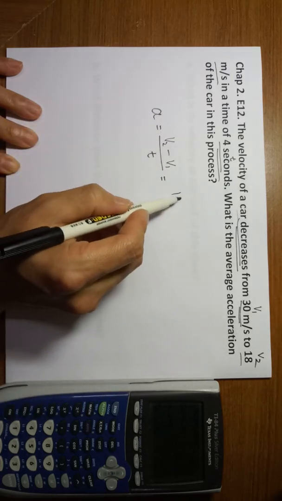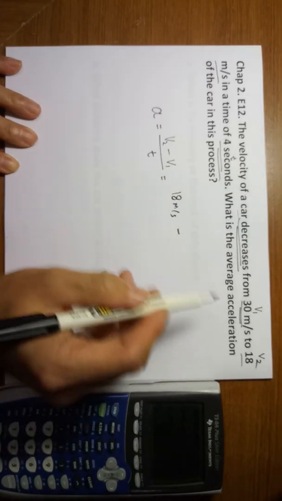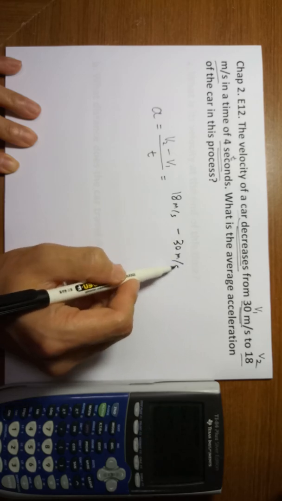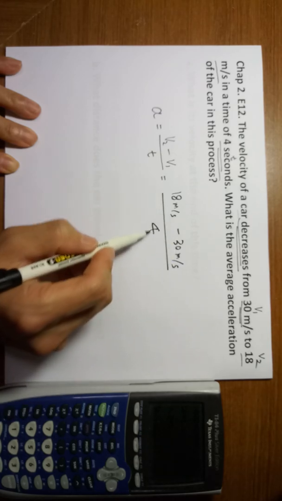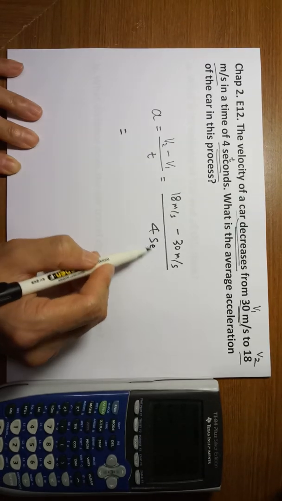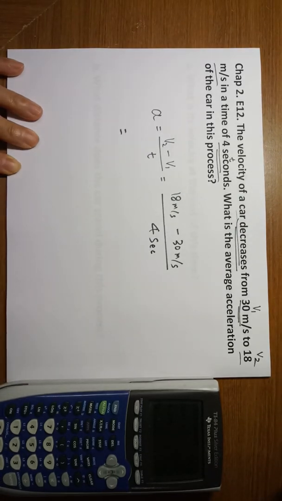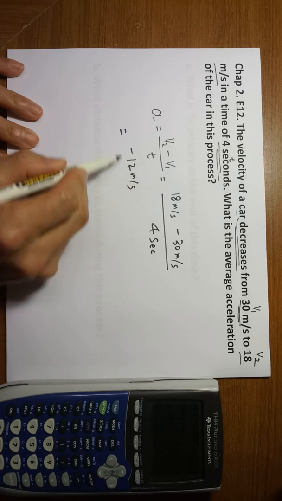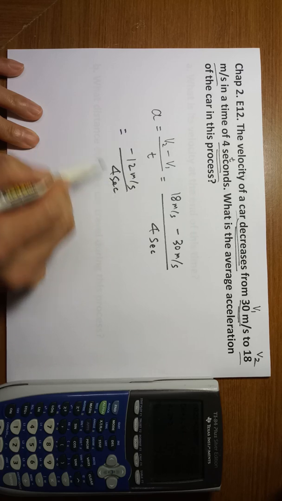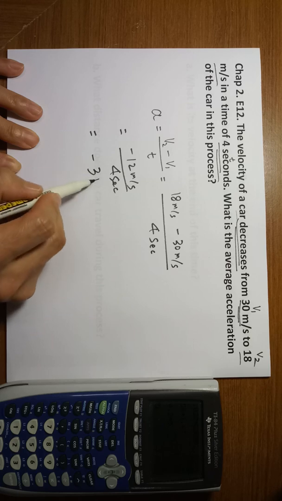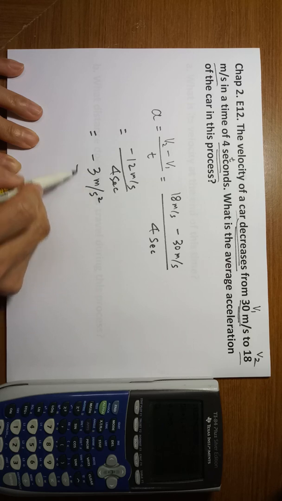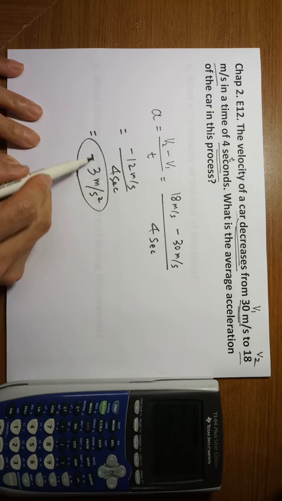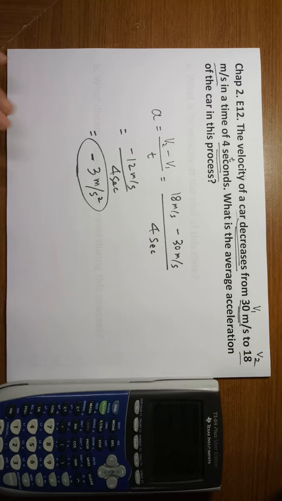V2 is 18 meter per second minus 30 meter per second over 4 seconds. Then you will get negative 12 meter per second over 4 seconds, which is negative 3 meter per second square, which is your acceleration. The negative means deceleration.